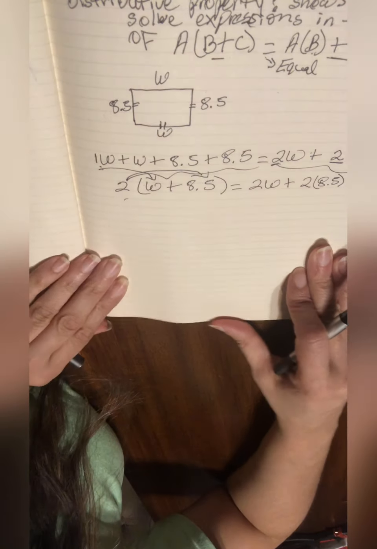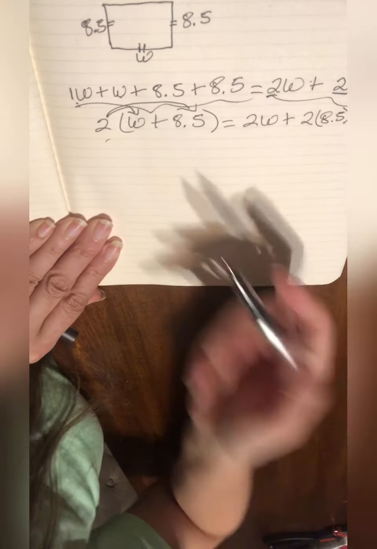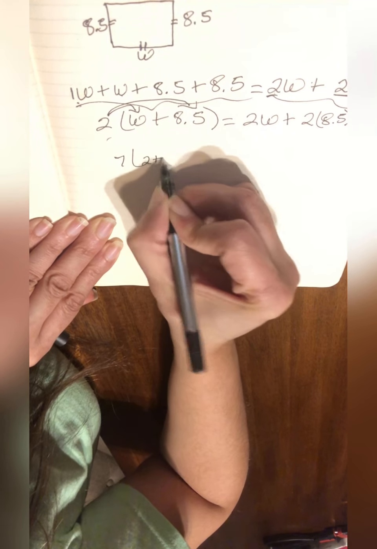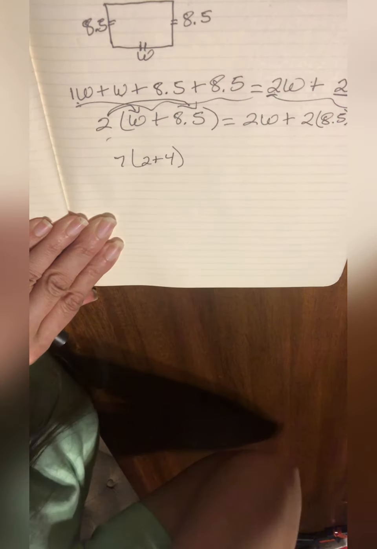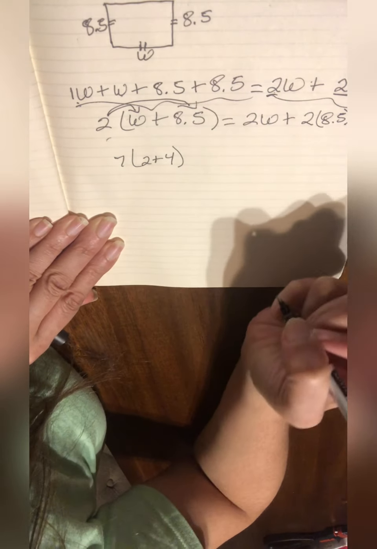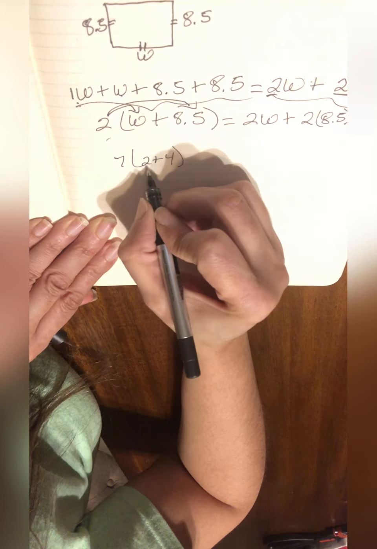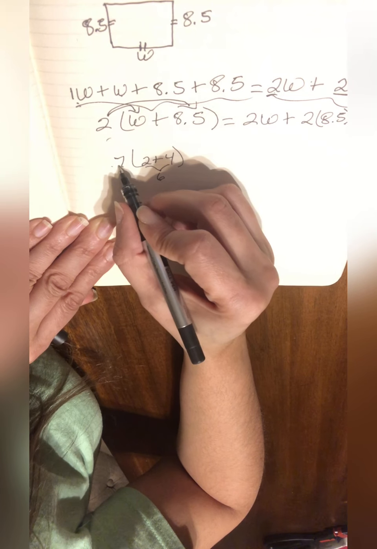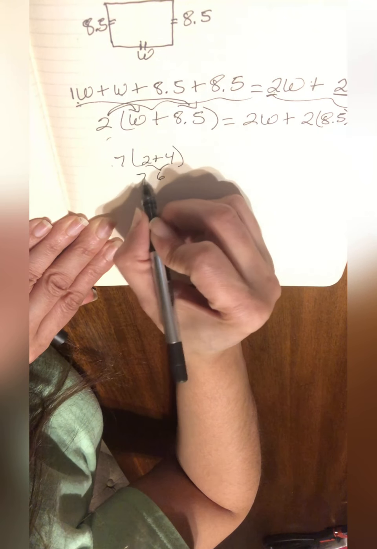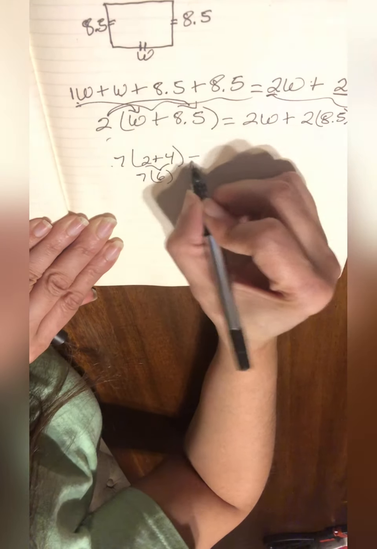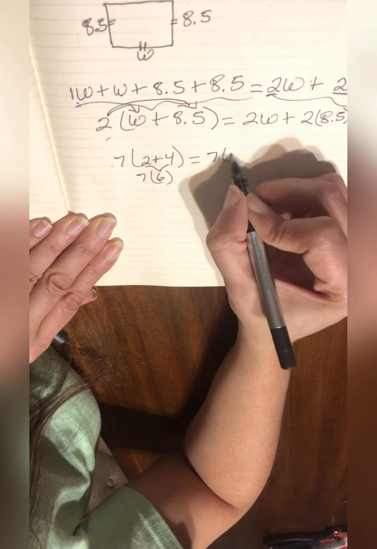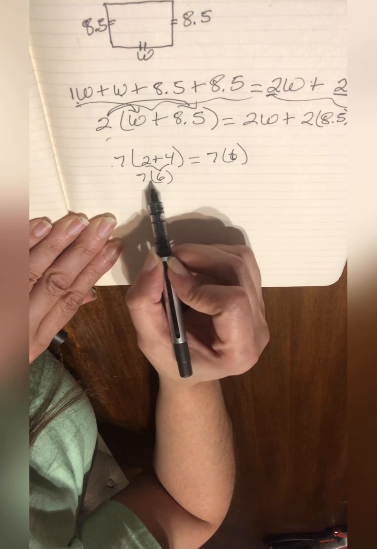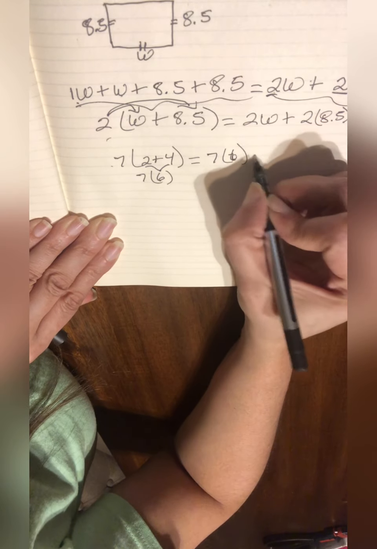So I'm going to show you with numbers how this works. Let me make it closer. And here I'm going to give you an example of 7 parentheses 2 plus 4, right? You've learned so far PEMDAS, the order of operations. In the order of operations, we should do grouping first, which would be 6, and then we have 7, because a number right next to a parenthesis means multiplication. So that's 7 times 6. So these two are equivalent. Why? Because 7 times 6 equals 42.